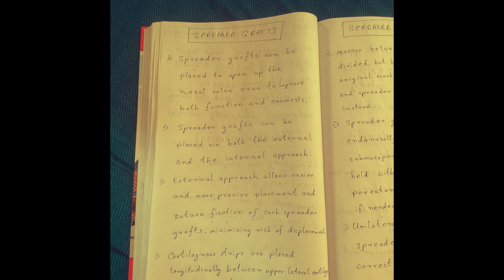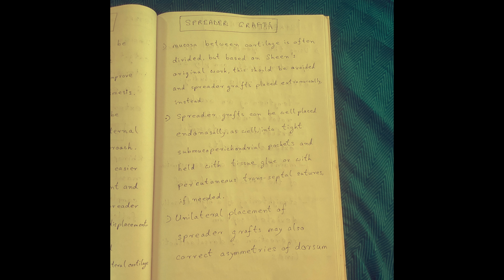Cartilaginous strips are placed longitudinally between upper lateral cartilage and the septum. Mucosa between cartilage is often divided, but based on Sheen's original work, this should be avoided and spreader grafts placed extramucosally instead. Spreader grafts can be well placed endonasally as well, into tight submucoperichondrial pockets and held with tissue glue or with percutaneous transseptal sutures if required. Unilateral placement of spreader grafts may also correct asymmetries of dorsum.